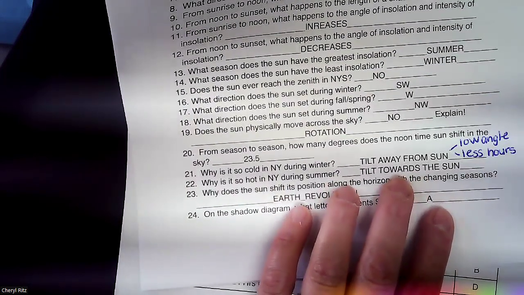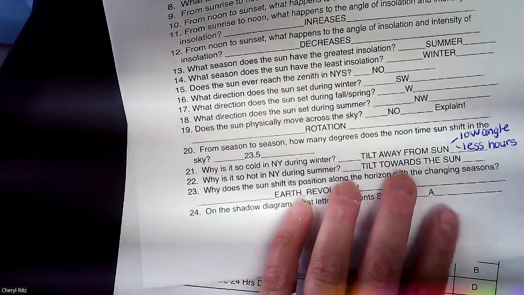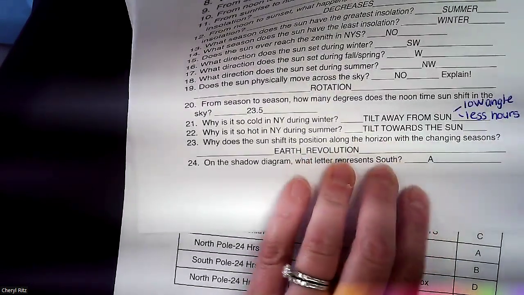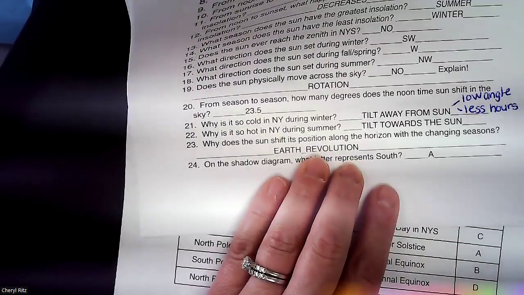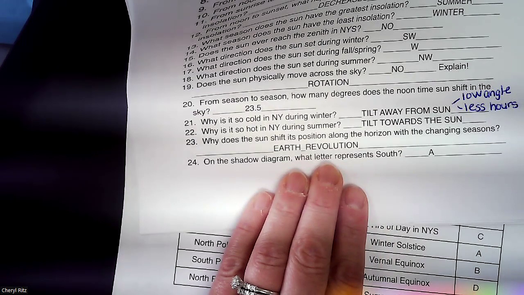And then the opposite is true. Why is it hot in summer? Because we're tilted towards the sun, which gives us a high angle and more hours of daylight. Why does the sun shift its path during the seasons? That's because of the Earth's revolution.